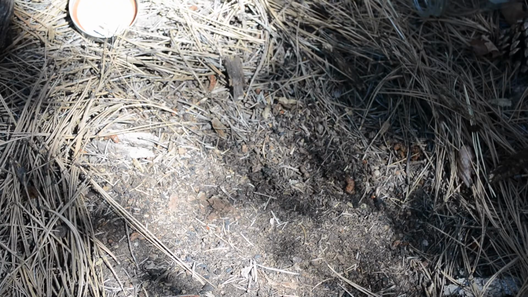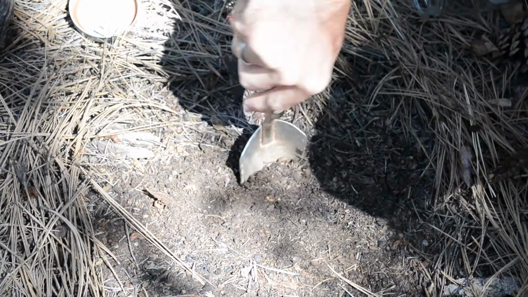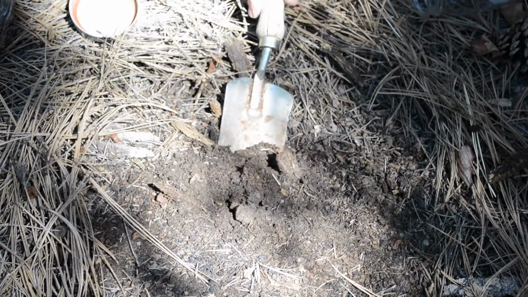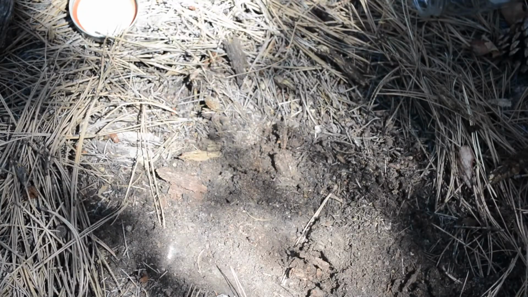Here, we're set right there. Scrape away just a little bit. And now I'm gonna dig down. I'm gonna loosen up. Oh, I got a rock right there. Oh, I got a big rock. Look at that. Of course, there's a rock in my way.